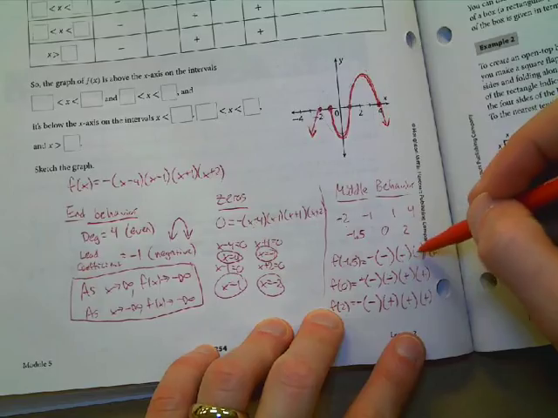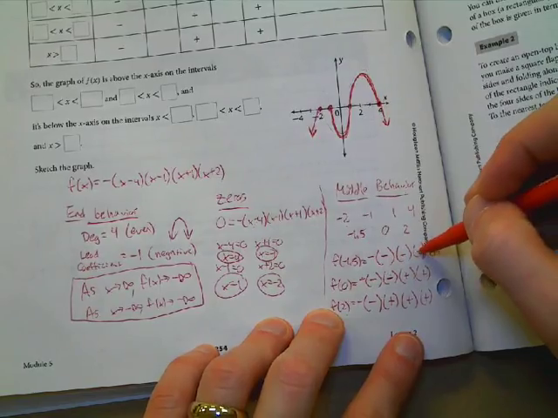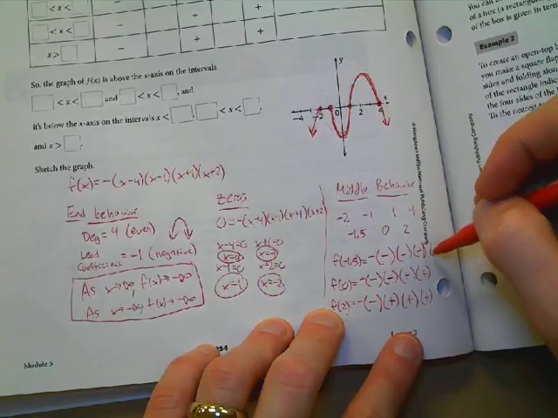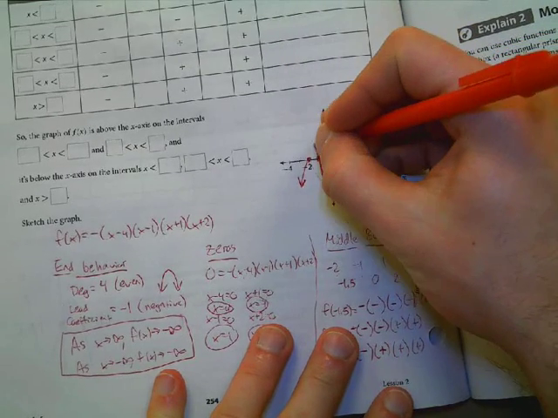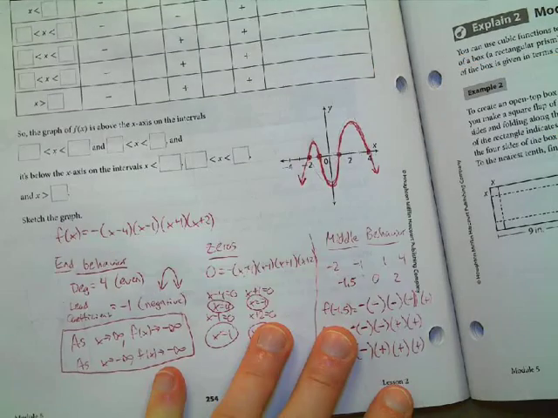Okay? Now, if you don't believe me, you're like, Mr. Meyer, this is like black magic witchcraft right here. There's no way this works. Let me show you. Type this in my calculator. We're doing some mathemagic here.